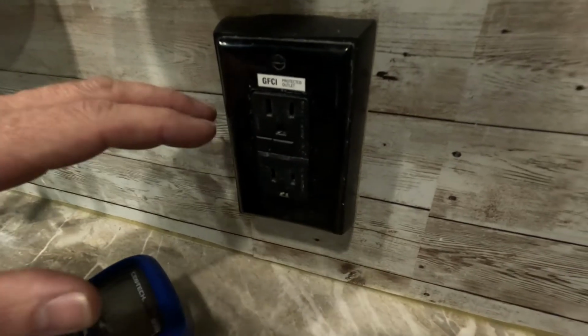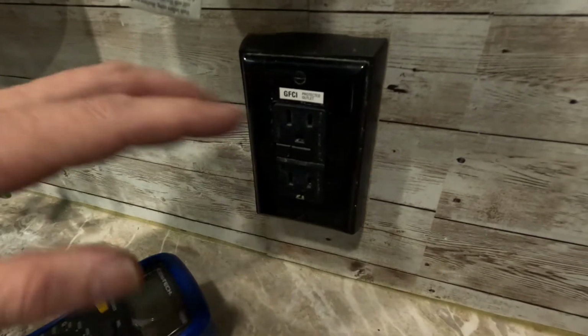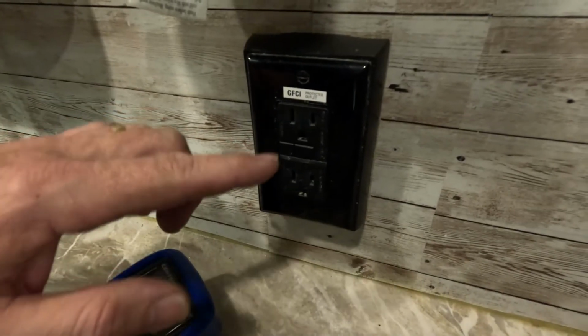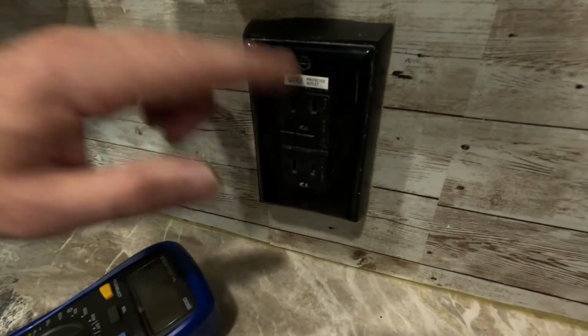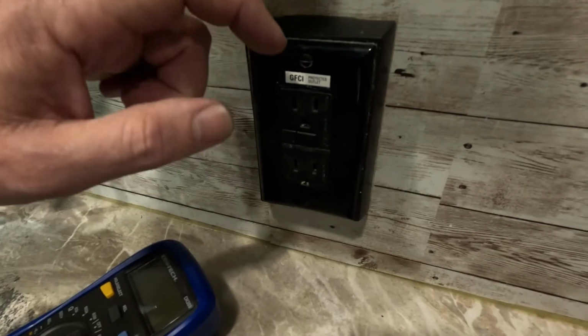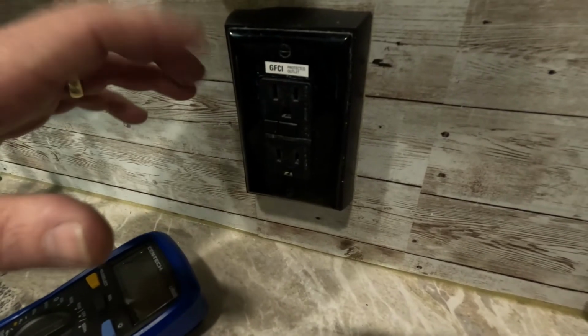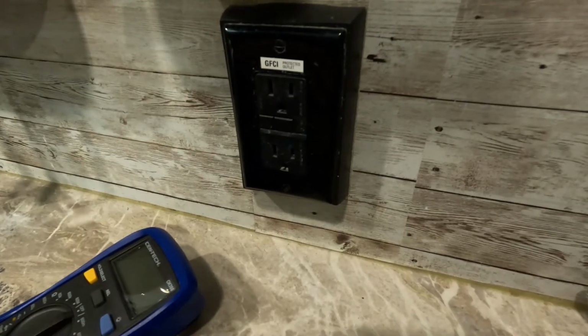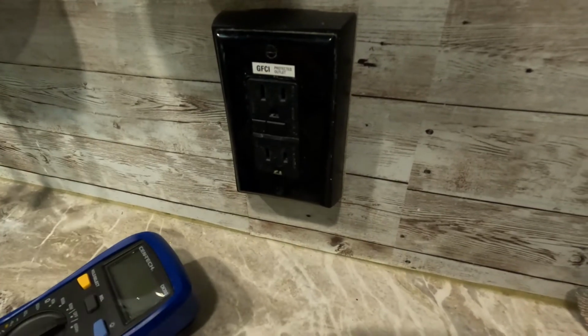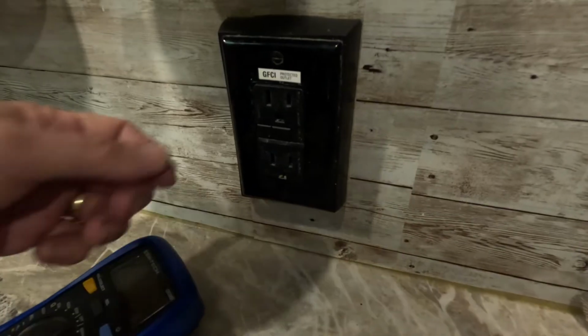Anything that's near a water source like a sink, all the ones in the kitchen side of our RV, all are powered or run through this outlet. So if this outlet trips, it cuts the power off to all the outside outlets, to this outlet, and the ones in the kitchen area.